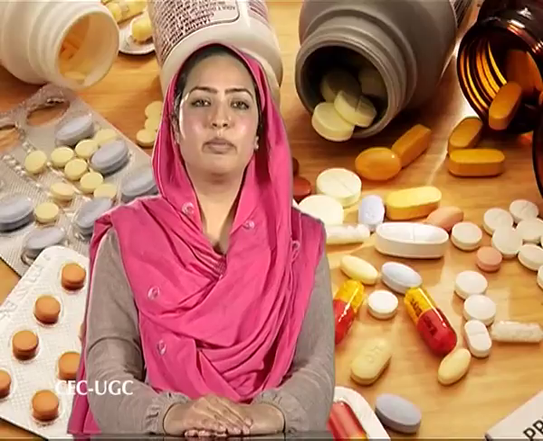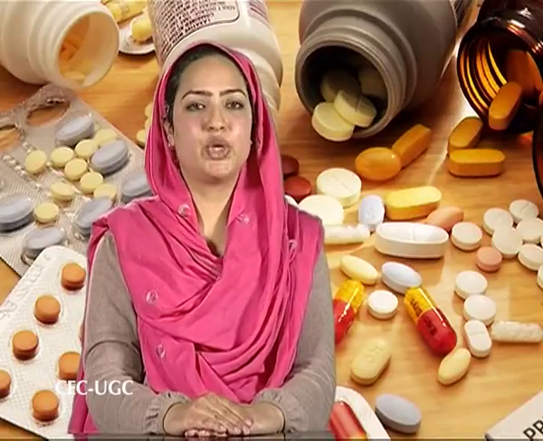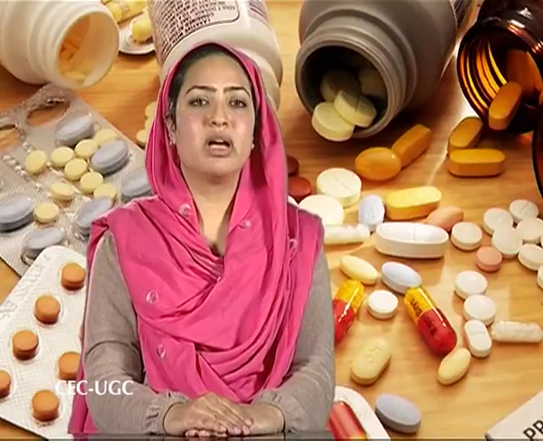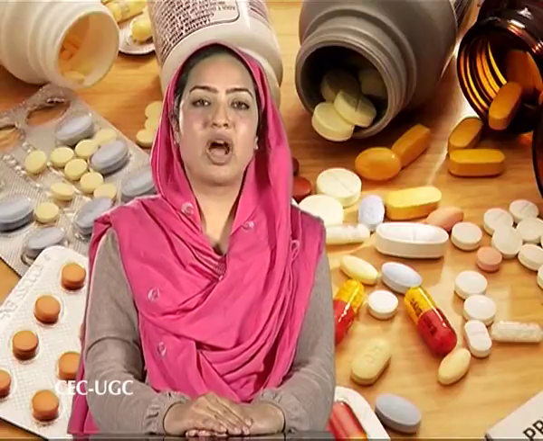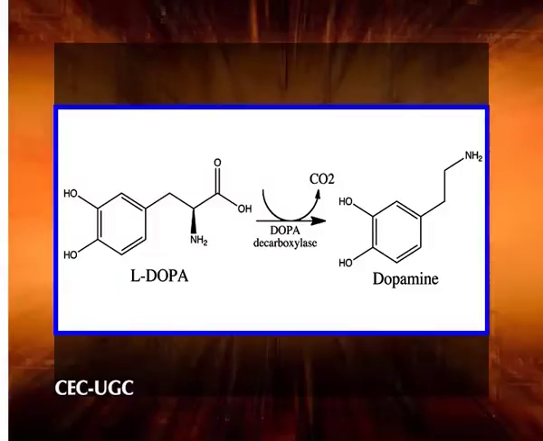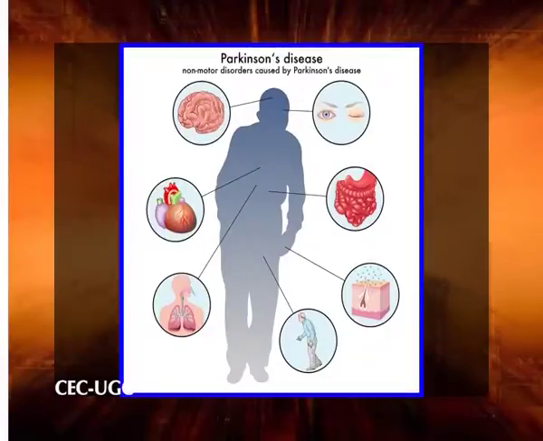Now, let's talk about L-DOPA and Parkinsonism. A historical example in which the key information that rendered possible a rational approach to drug design is the discovery of the usefulness of L-3,4-dihydroxyphenylalanine, L-DOPA, in the treatment of Parkinson's disease.